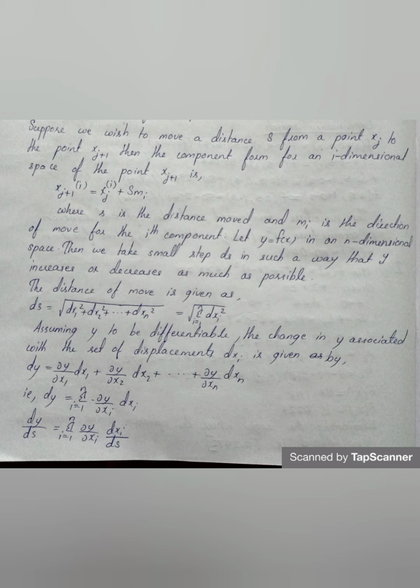Then the component form for an n-dimensional space of the point xj plus 1 is given by xj plus 1, i equal to xji plus s mi. Here s is the distance moved and mi is the direction of move for the ith component.